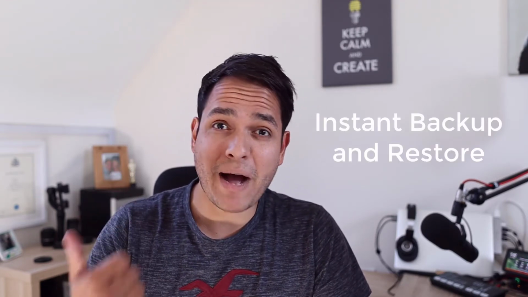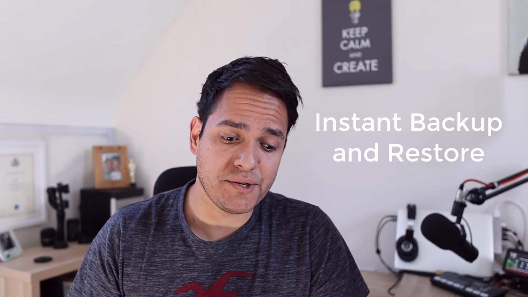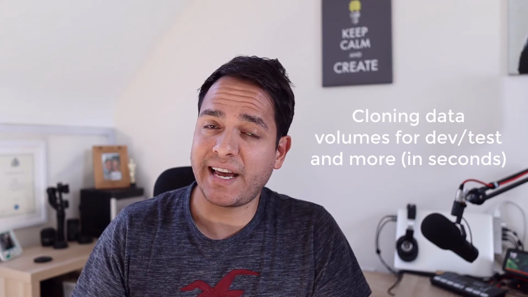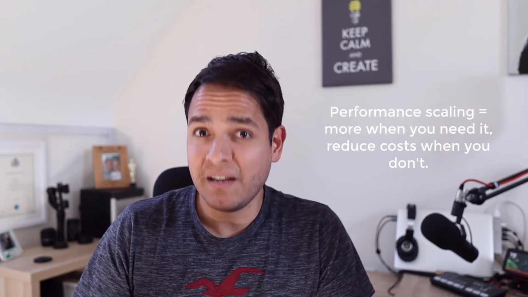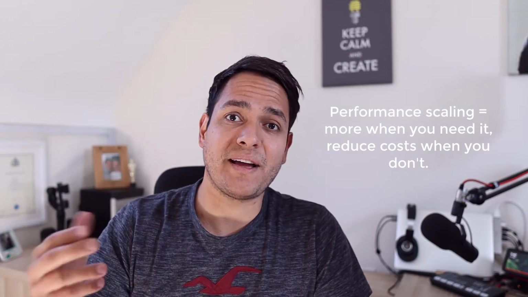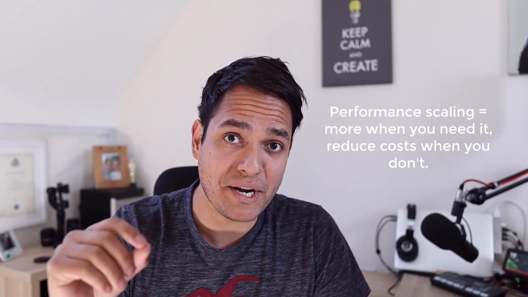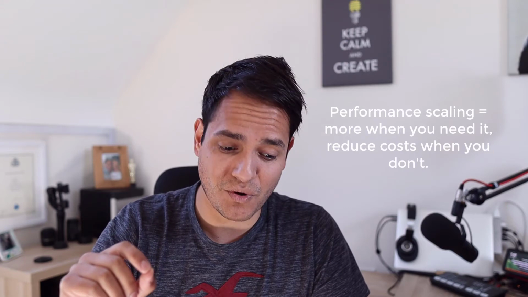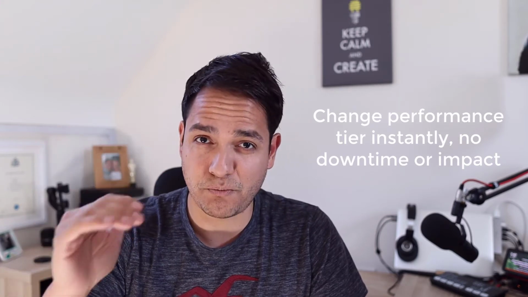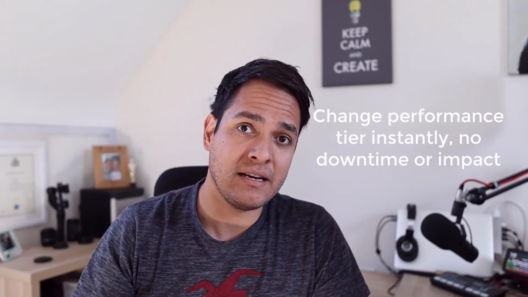I'm going to show backup, restore in just a few seconds, cloning new environments for dev, UAT and pre-prod, showing performance scaling, so storage is a bit boring. Sometimes you need to grow and shrink your storage on the fly. I'll show you how to do that in real time with no downtime whatsoever. I'll then show you how to change full tiers of storage from standard to ultra to premium back to standard again with just one API command.